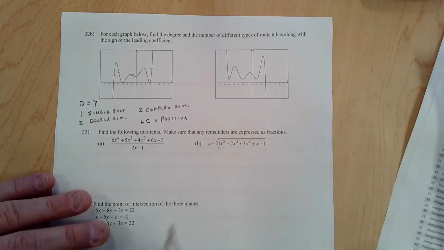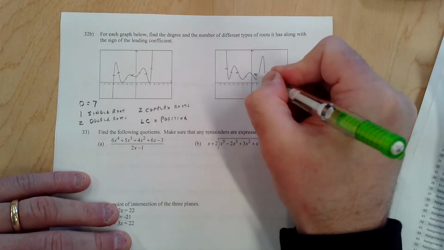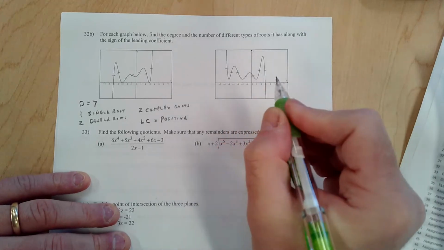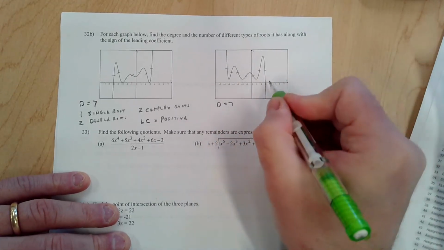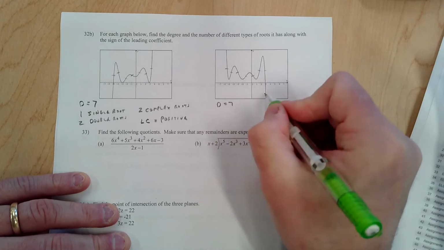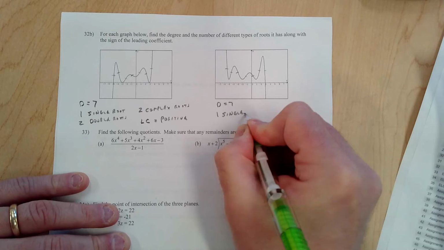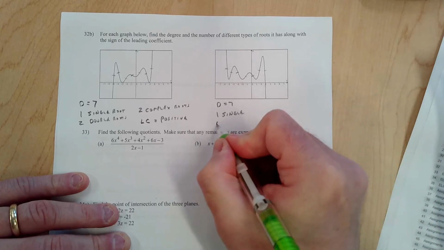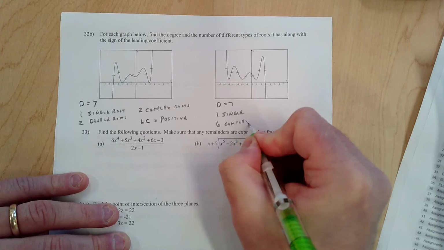Okay, over here we got one direction, two direction, three direction, 4, 5, 6, 7. The degree is 7 again. We got one real root right there. It's passing straight through it, so one single root. That means the remaining 6 would be complex.